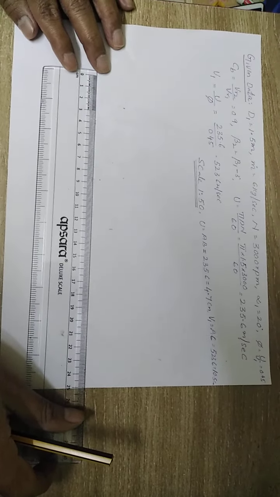The BE length is 6 centimeters. With your compass, you take 6 centimeters as an arc.